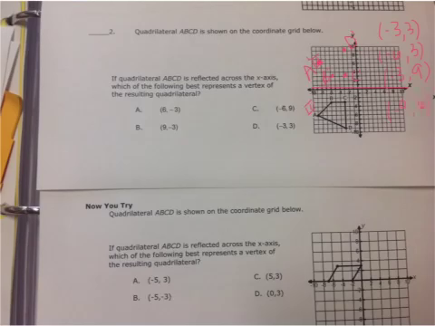So I'm going to look at these points and see if any of these match. A says 6, negative 3. Well, we have negative 6, positive 3, so that does not work. B says 9, negative 3. We have negative 3, 9. They're trying to trick us. C says negative 6, 9. Nope. D says negative 3, 3. I look up. That matches with my C prime, so I'm going to circle D and put it in my answer. Now you try.